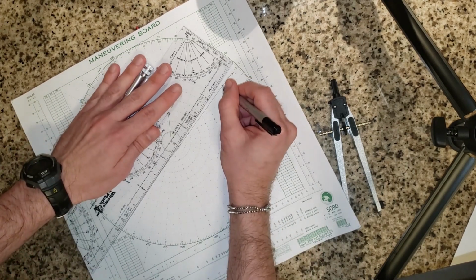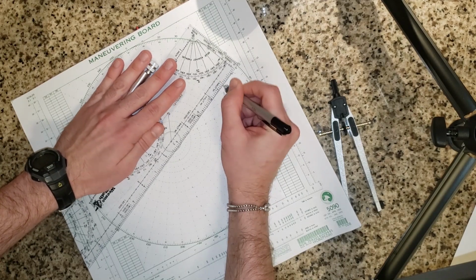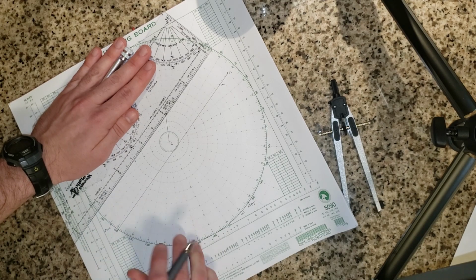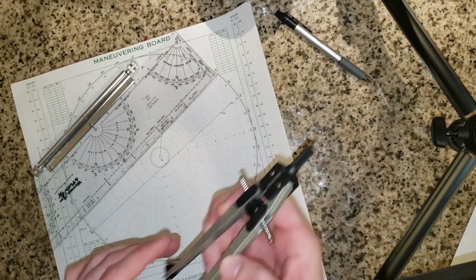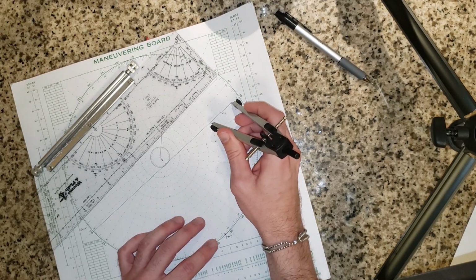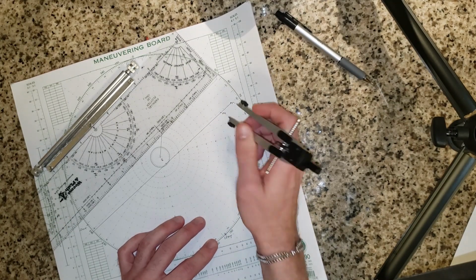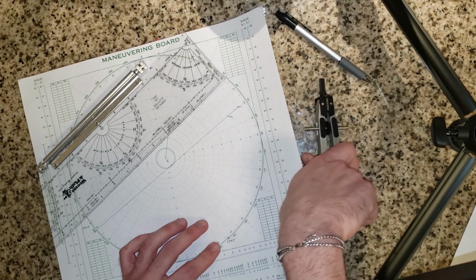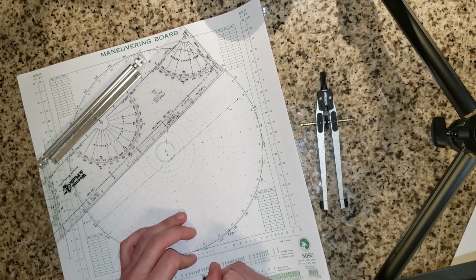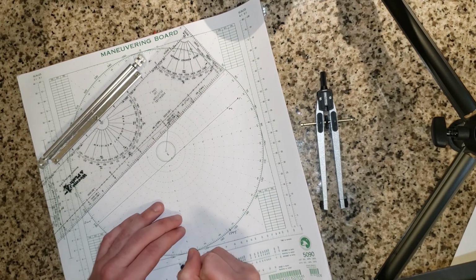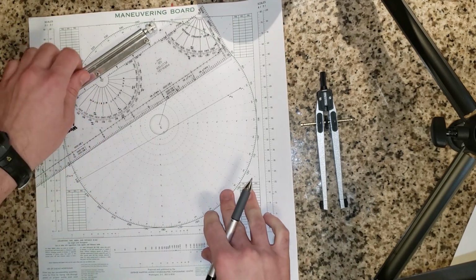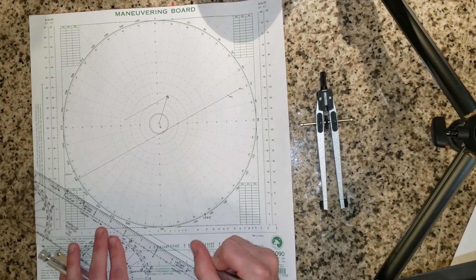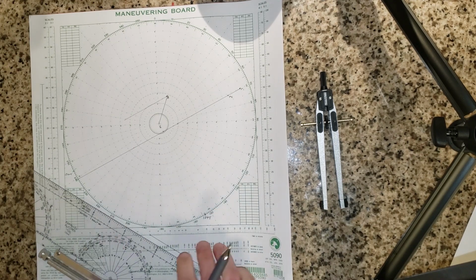Direction of relative motion is 244 degrees true. We can go ahead and figure out our SRM. Distance between M1 and M2, 1,500 yards. That happened over 3 minutes. We plot 1,500 in 3 minutes on the nomogram. That gives us an SRM of 15 knots.